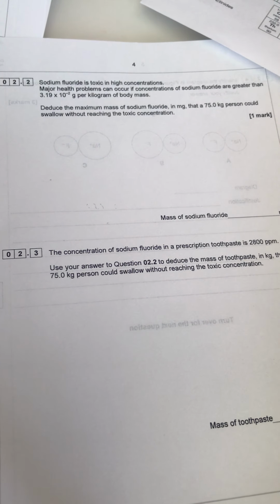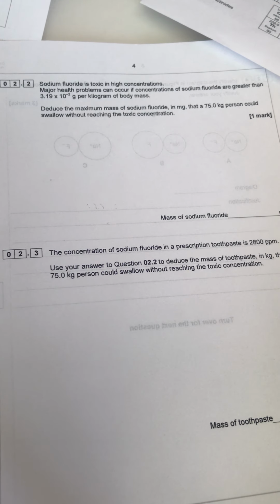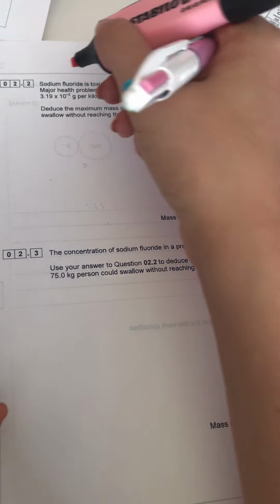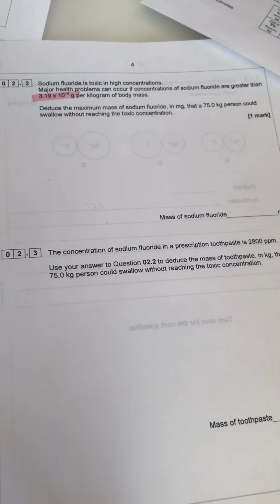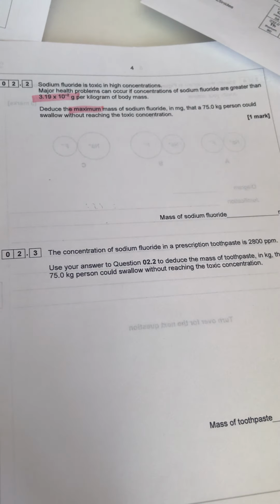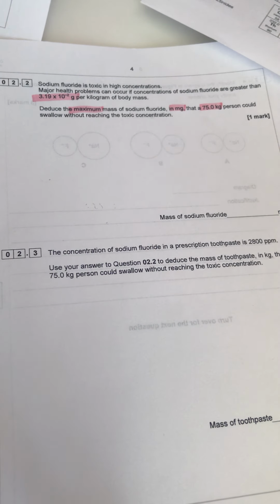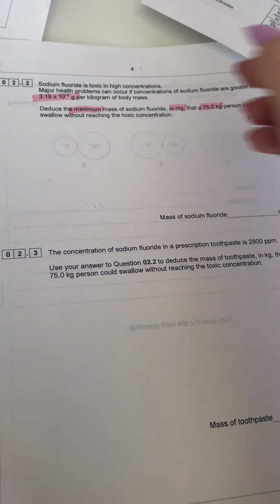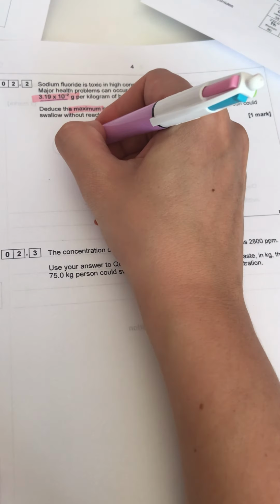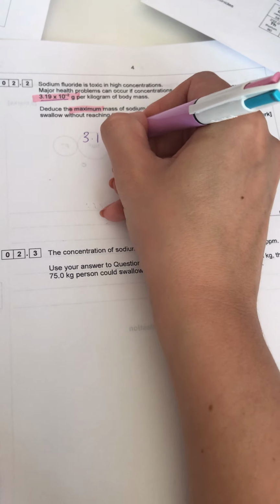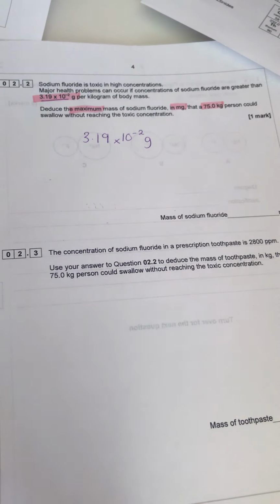We're told that sodium fluoride is toxic in high concentrations, and major health problems can occur if concentrations of sodium fluoride are greater than 3.19 times 10 to the minus 2 grams per kilogram. We have to deduce the maximum mass of sodium fluoride in milligrams that a person who is 75 kilograms could swallow without reaching the toxic concentration. Now, we're told here then that they can have 3.19 times 10 to the minus 2 grams per kilogram.